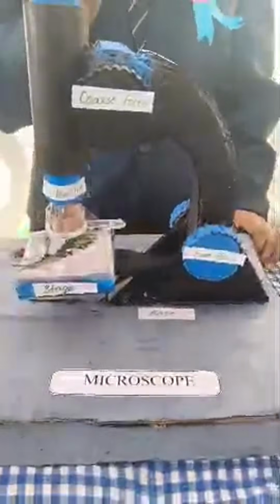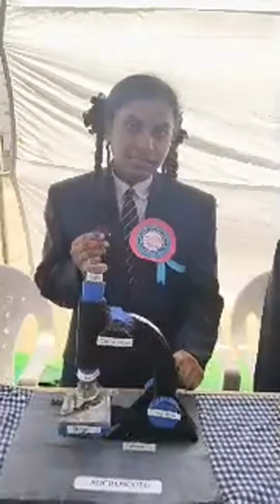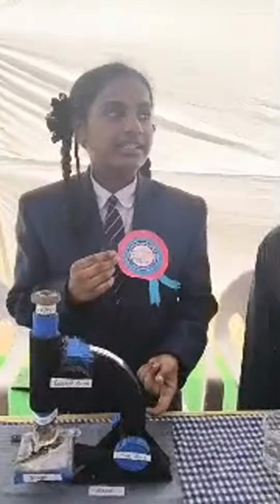Microscope is an instrument which is used to see the smaller organisms. Smaller organisms is nothing but microorganisms. Scientists use this microscope for a blood test and to see the bacteria. And this microscope helps us to see the small microorganisms and its inner parts also.